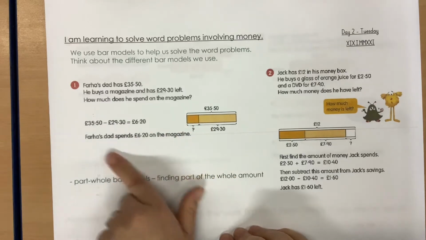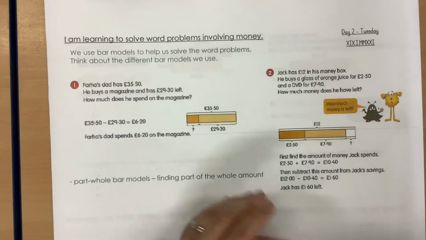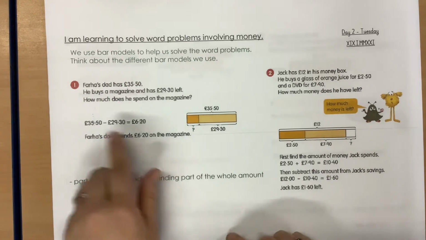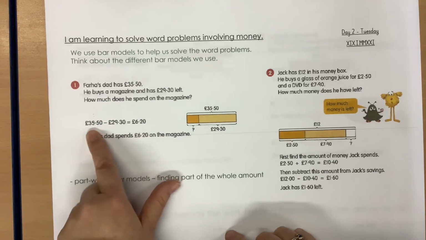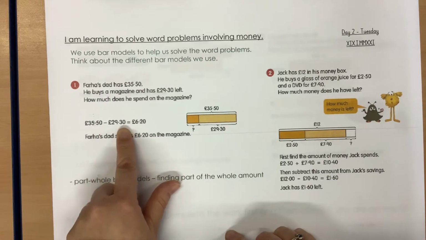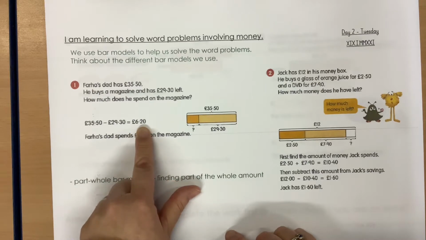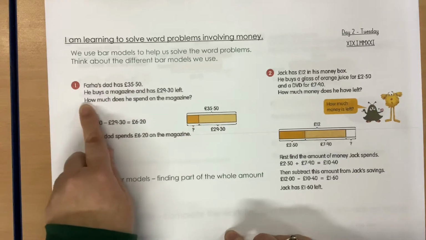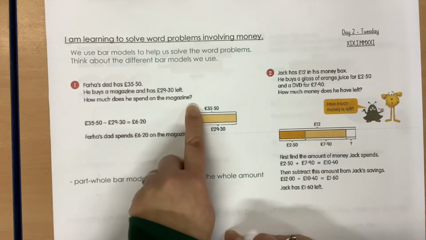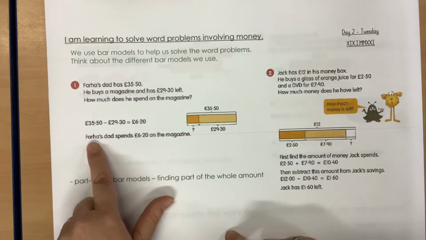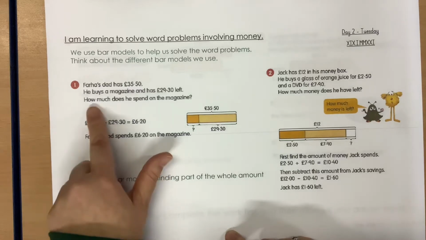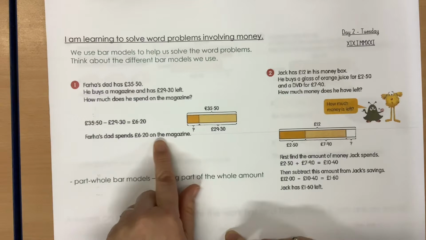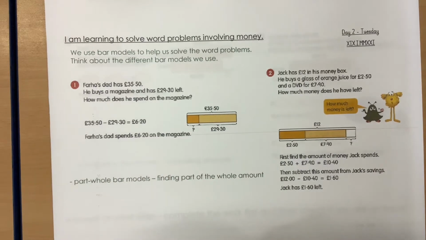Now remember, when you're answering word problems, we would expect to see your answer written in a sentence. So you've got a number sentence here, £35.50 take away £29.30 equals £6.20. But what is the question that we are actually answering? How much does he spend on the magazine? So I would expect to see your answer written in a sentence that answers this question. Farah's dad spends £6.20 on the magazine.